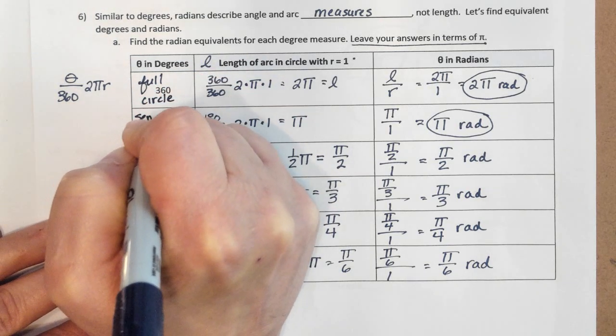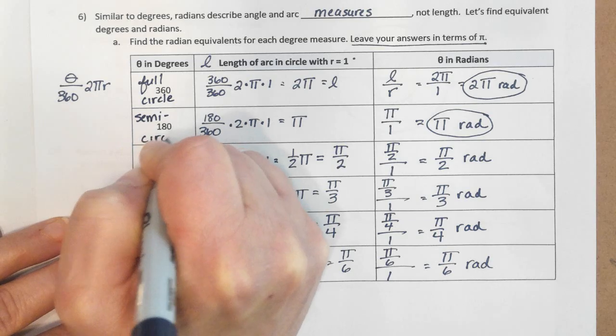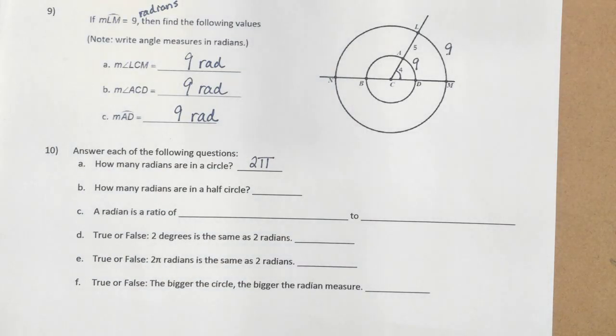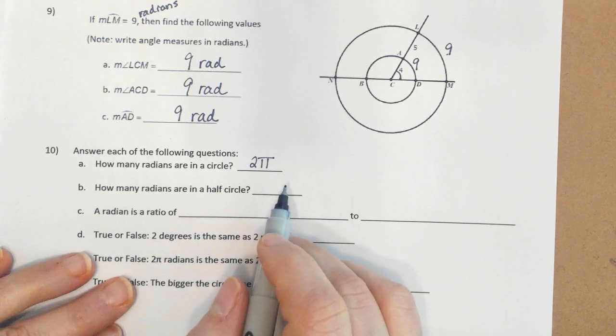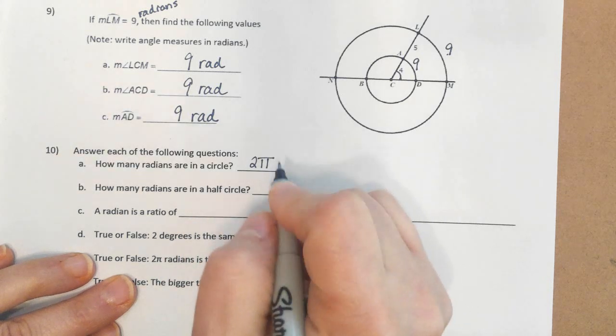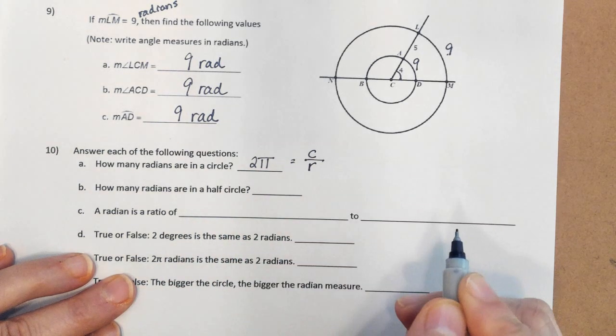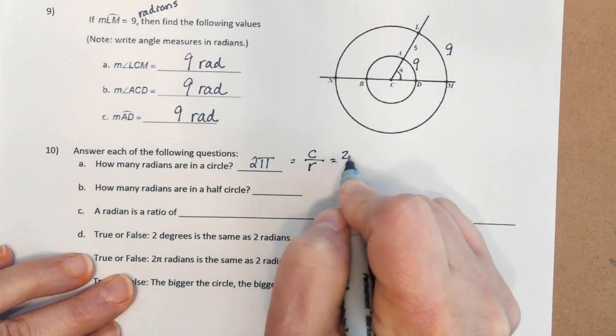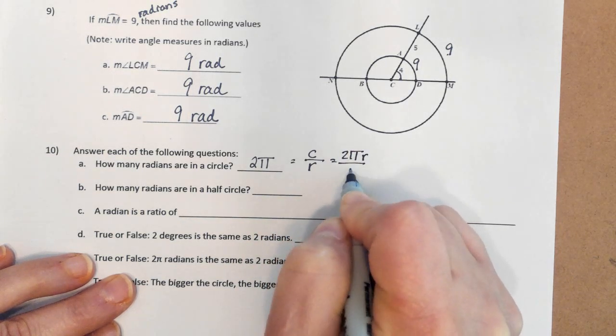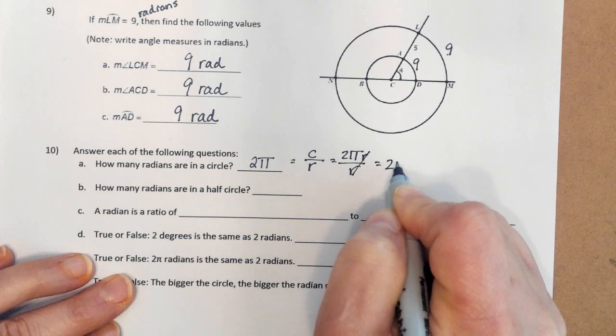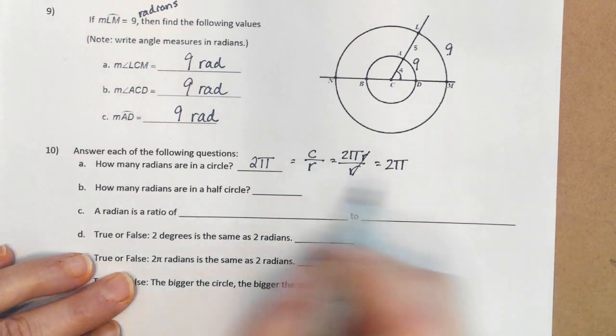And this is a semicircle. And another way to remember this, so radians in a circle, remember all the way around a circle is the circumference, and then divided by the radius. So this would be 2 pi r divided by r. The r's cancel, leaving us with 2 pi.